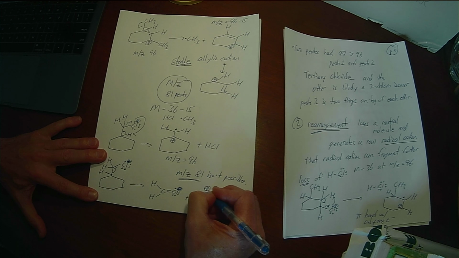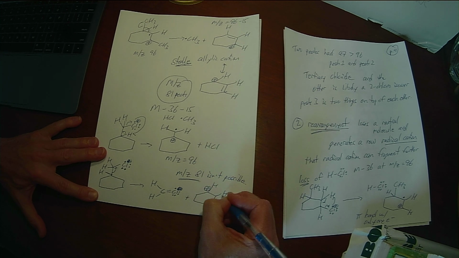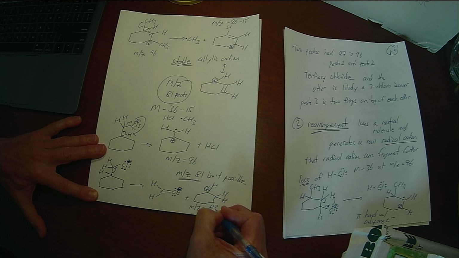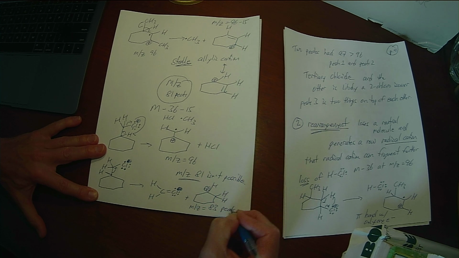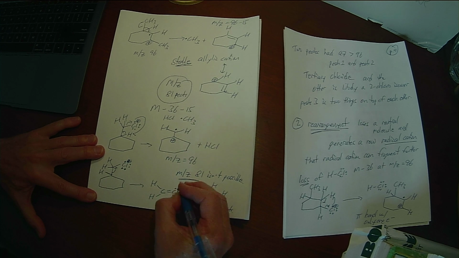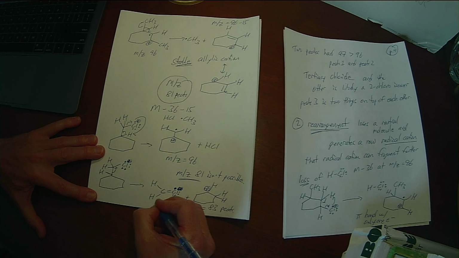And then the carbocation that we're seeing is this, and that's the m over z equals 83 peak. Chlorine can expand the octet, so it can stabilize the missing pair of electrons on the carbon. And I should have 7 there, right? So the radical, that's invisible.